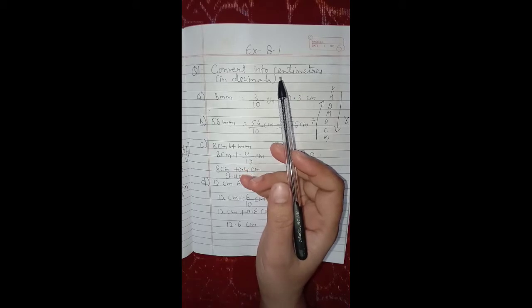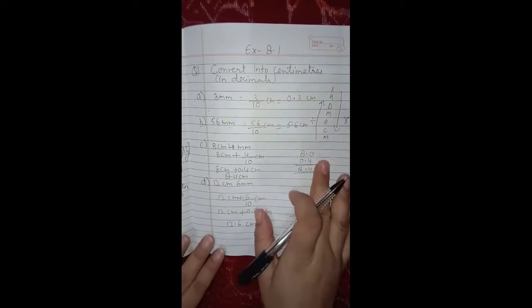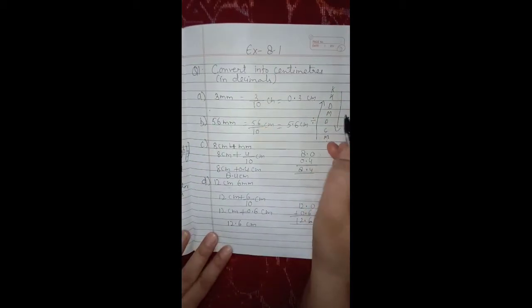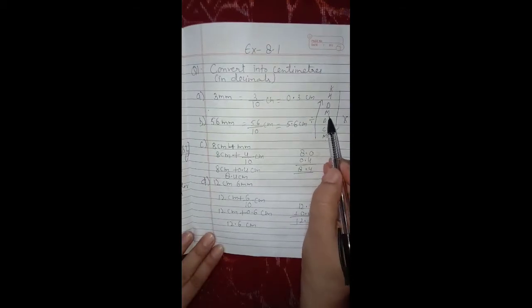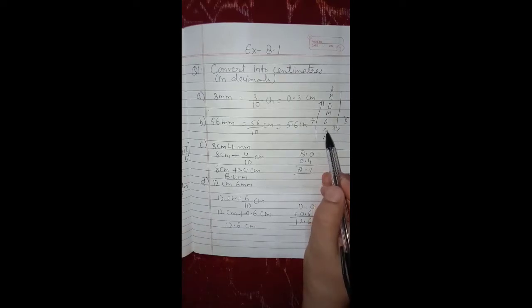I have explained one formula which will help you to solve questions related to measurement, that is King Henry died, mother did not cry much. On every page on the right side you can write this formula, the first letters of the words: K for king, H for Henry, D for died, M for mother, D for did not, C for cry and again M for much.